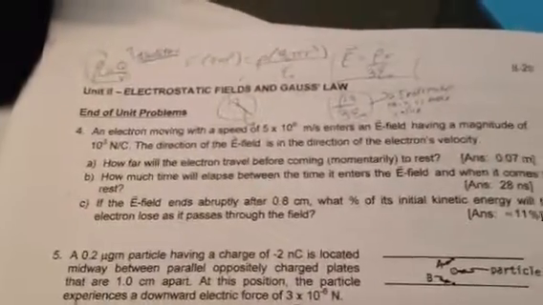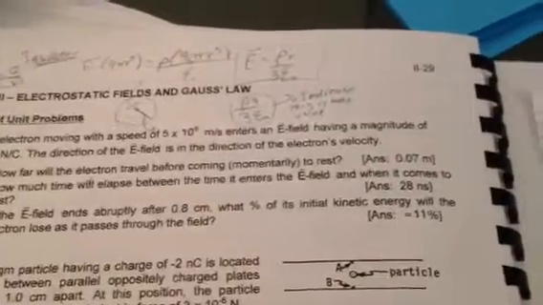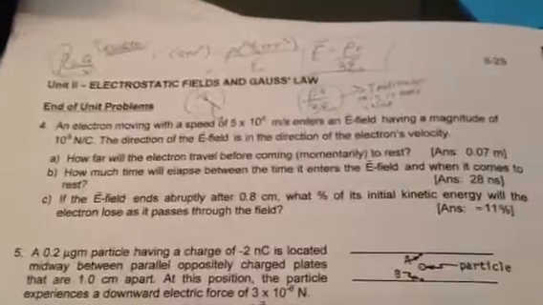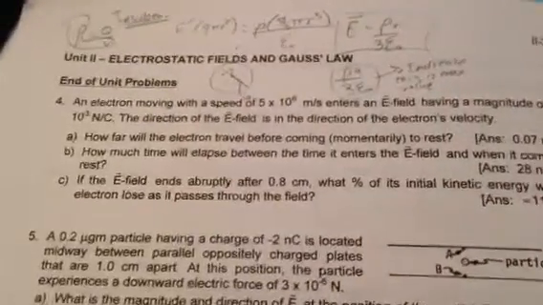Part B. How much time will elapse between the time it enters the E field and when it comes to rest? Part C. If the E field ends abruptly after 0.8 centimeters, what percent of its initial kinetic energy will the electron lose as it passes through the field?